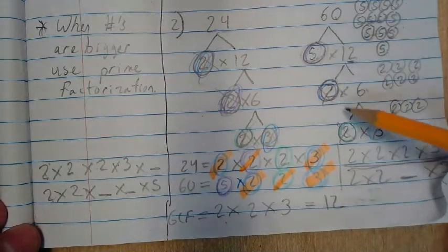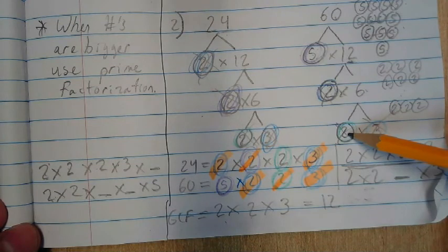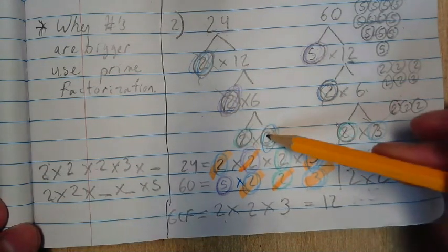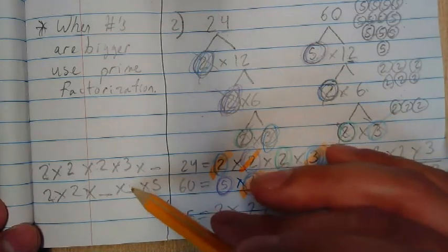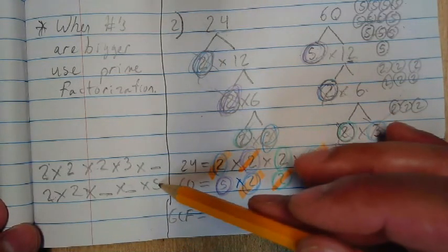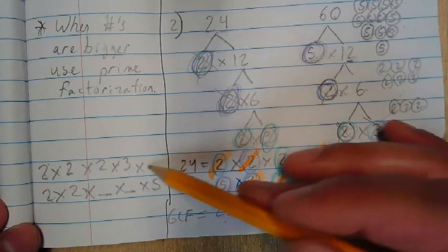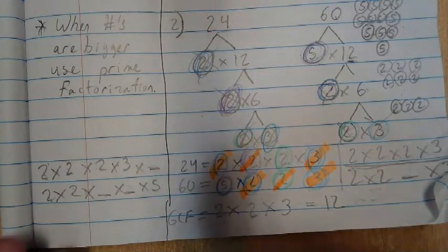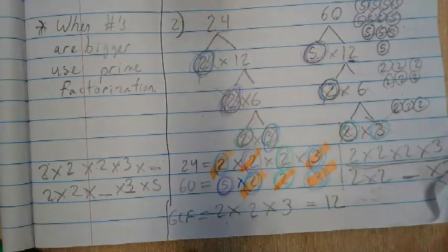All right. I multiply all that out. GCF equals whatever this multiplies. 2 times 2 is 4. 4 times 3 is 12. Guys, don't get scared, okay? The more you do this, the easier it gets.